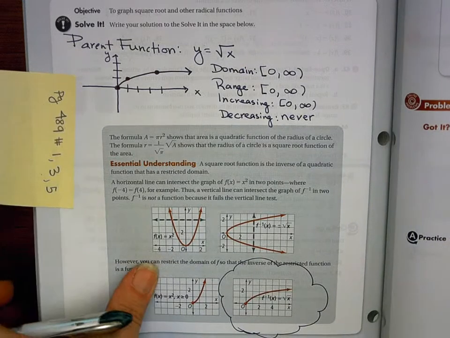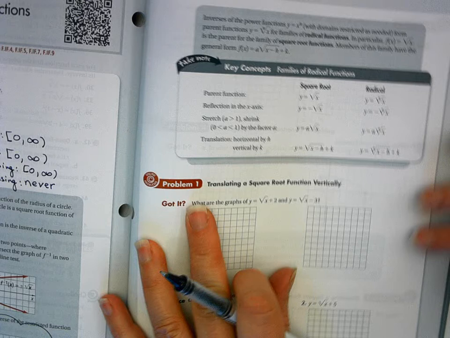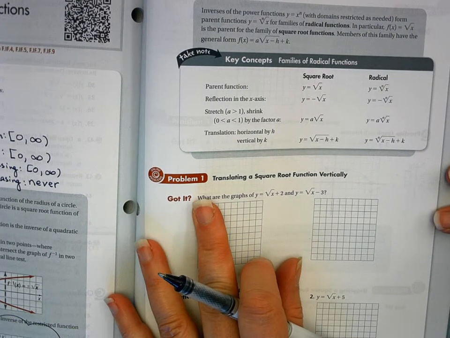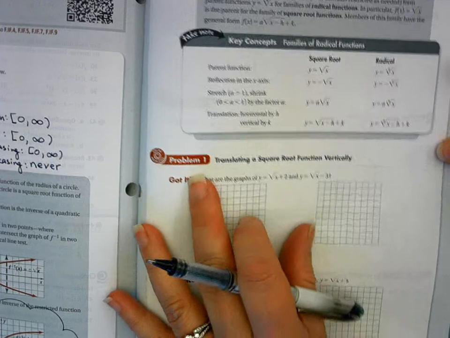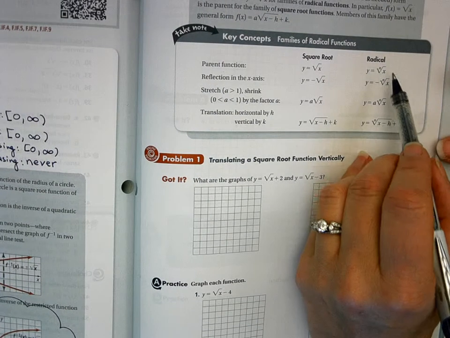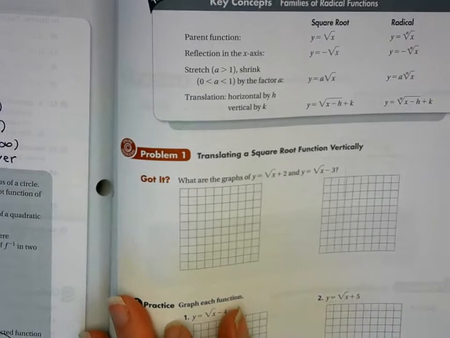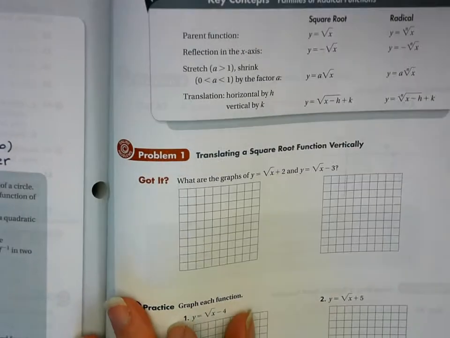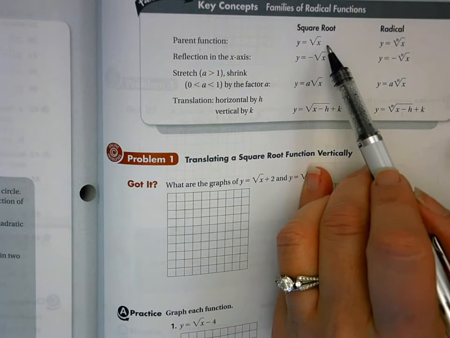So now we're going to switch to the second page here. So look at some key concepts. So these are our families of our radical functions. Okay, so we're only doing the square root, so we won't be doing cube roots or fourth roots, which is all of this over here. And some of this language and some of the way they write it is going to look similar to what we're used to. So we know the parent function is the square root of x.